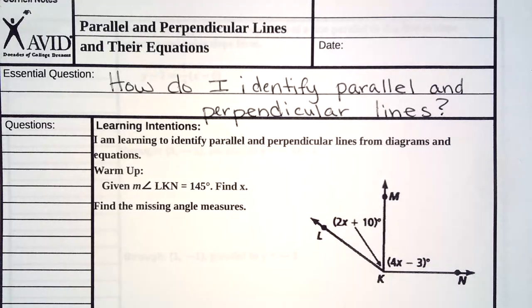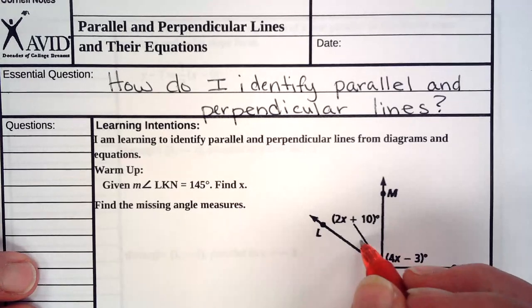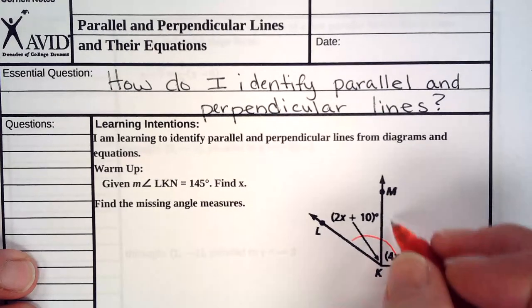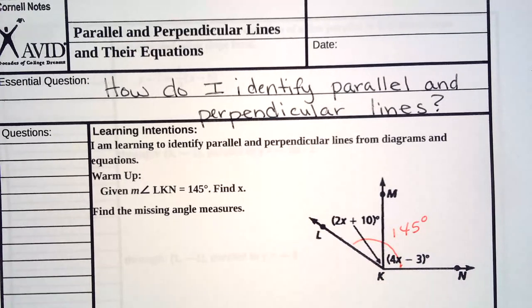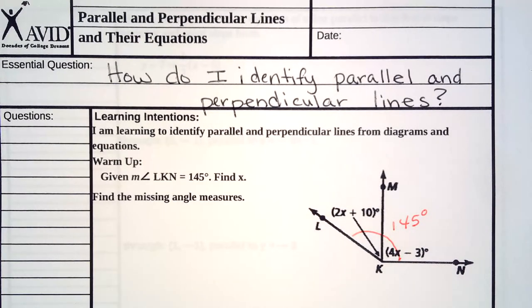So for your warm-up question, this is our angle addition postulate, where when you add the angles together, you get the bigger angle. So this is what you're given. You're given that the measure of angle LKN, this whole thing, is 145 degrees. So now you need to find x and find the two angle measures. Pause the video and do the warm-up on your own, please.